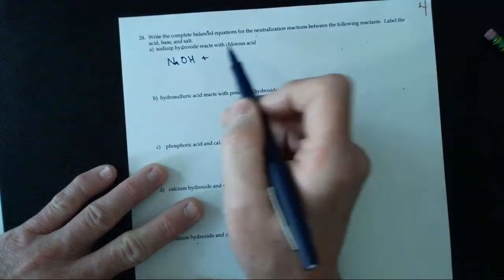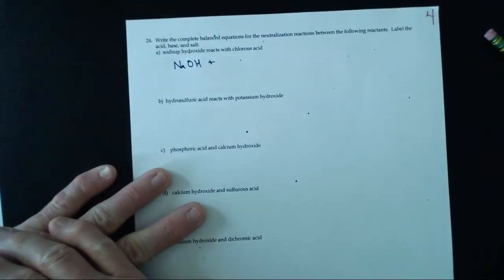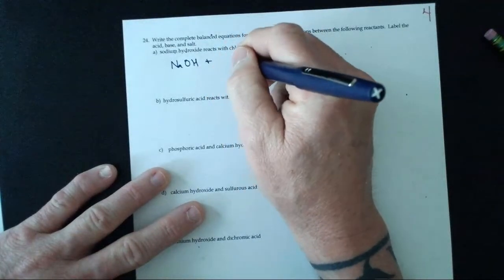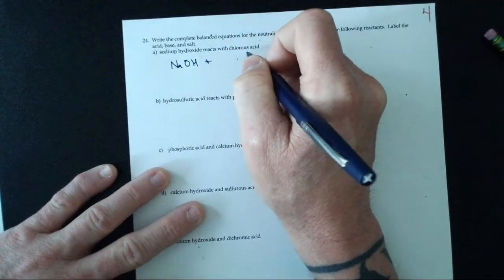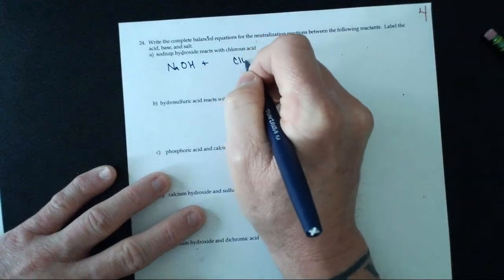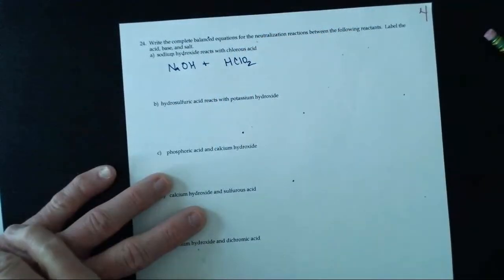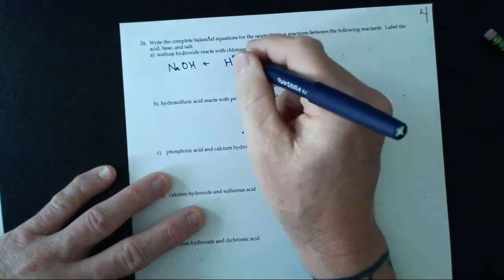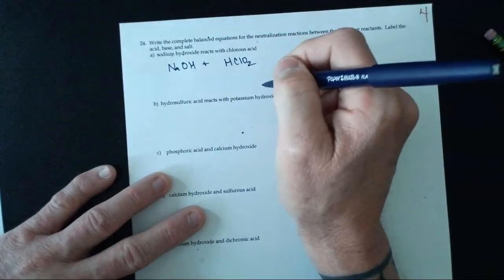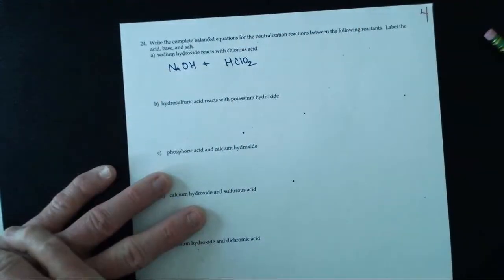This is going to react with chlorous acid. We've got to write the formula for chlorous acid. Well, I think we just had that on the other page. Chlorous acid, this is chlorous, that means it's got to be chlorite. So chlorite is ClO2, and I know I've got to have a hydrogen in there. Hydrogen has a +1, chlorite has a -1, so that simply cancels out. So there's HClO2. So there's our chlorous acid.